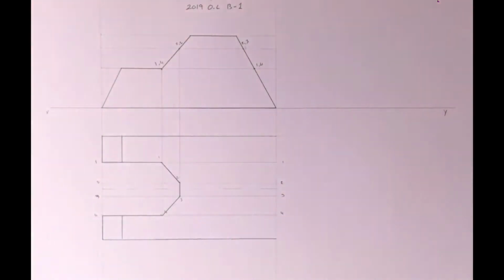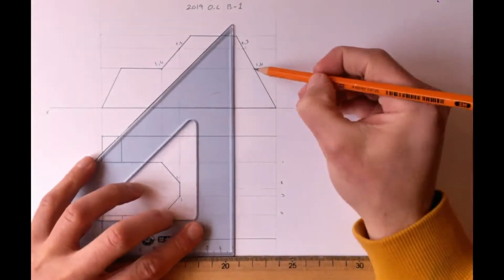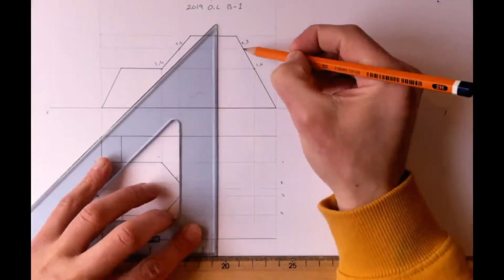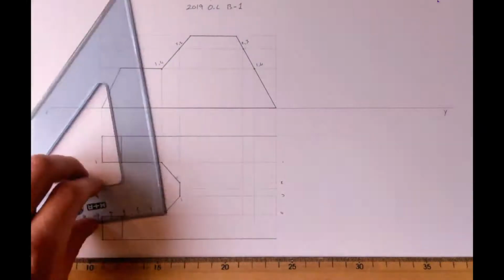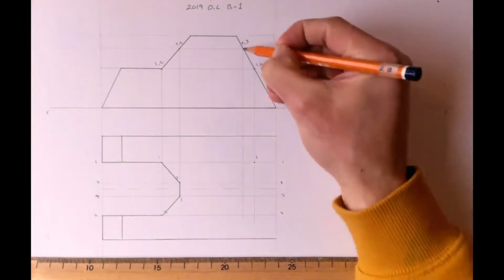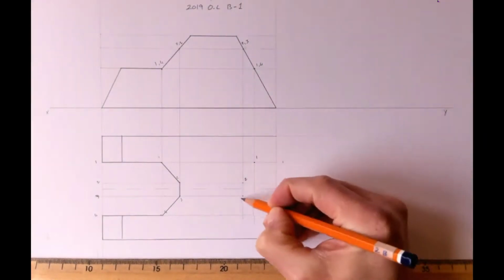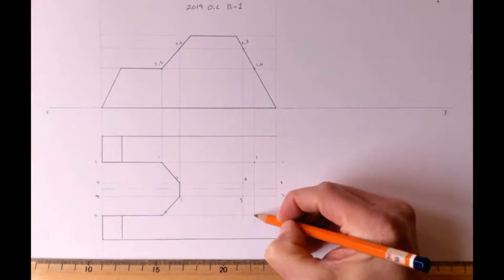And there we have it. I do the same for the right hand side. Bring down 1 and 4, 2 and 3. So point 1 comes down, hits here. Point 2 comes down, hits line 2. 3 comes down, hits line 3. 4 comes down, hits line 4.